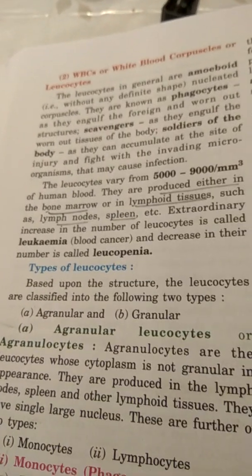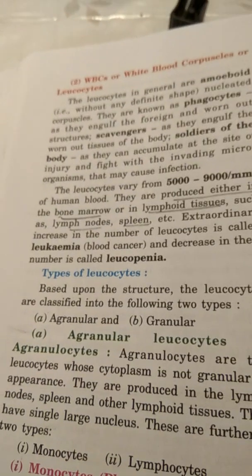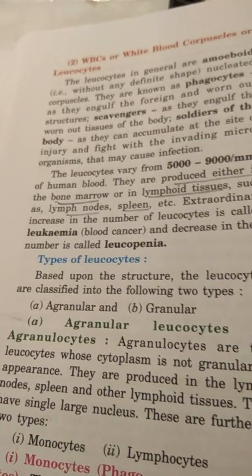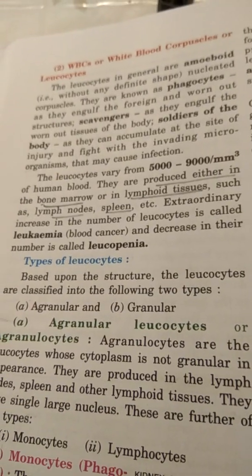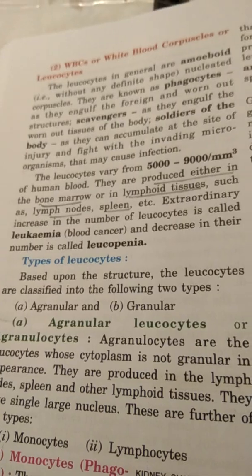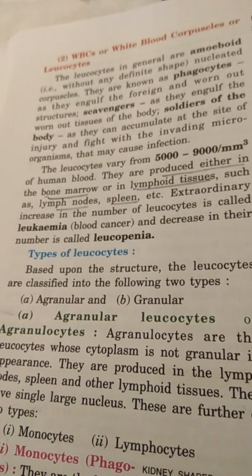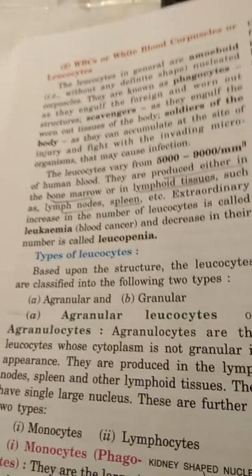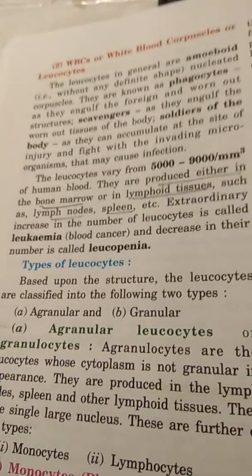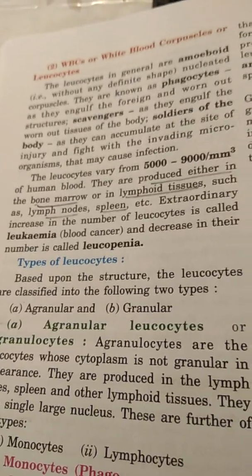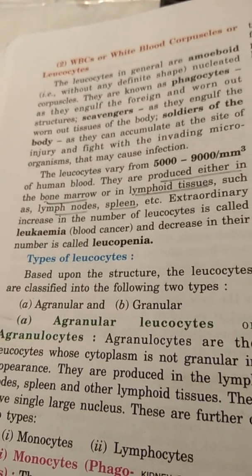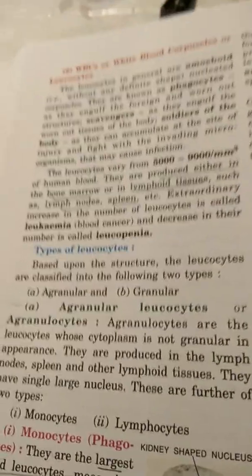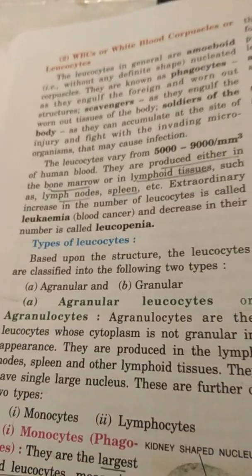These cells are also known as phagocytes because they carry the function of swallowing, engulfing the foreign and the worn out, injured part structures of the body, like injured tissues, body cells. They destroy them, they engulf them. They are also called scavengers because they engulf all the dead and worn out tissues of the body. So they carry this type of work, they are called scavengers.